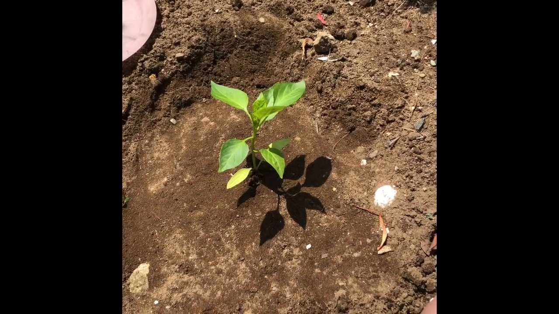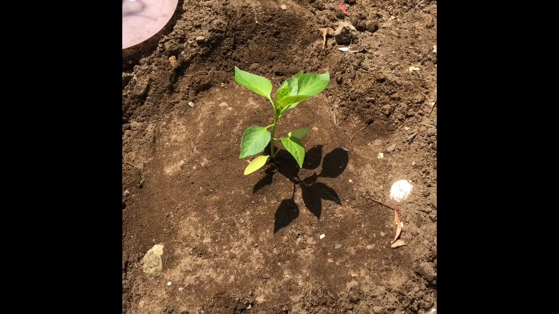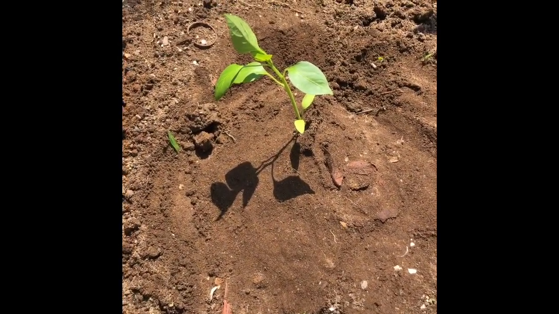Finally, I am going to water my pepper plants, give them a nice drink to help them grow. I'll be back in one moment for the final video.